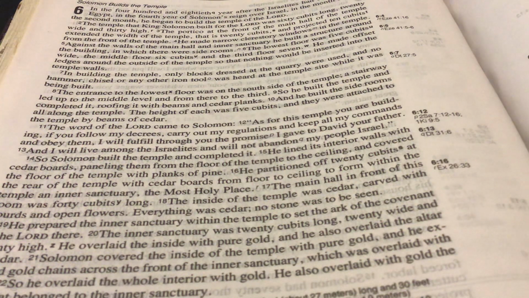So Solomon built the temple and completed it. He lined its interior walls with cedar boards, paneling them from the floor of the temple to the ceiling, and covered the floor of the temple with planks of juniper. He portioned off 20 cubits at the rear of the temple, with cedar boards from floor to ceiling, to form within the temple an inner sanctuary, the most holy place.